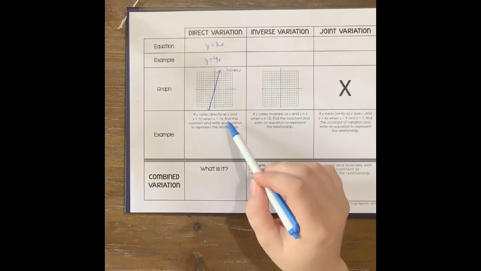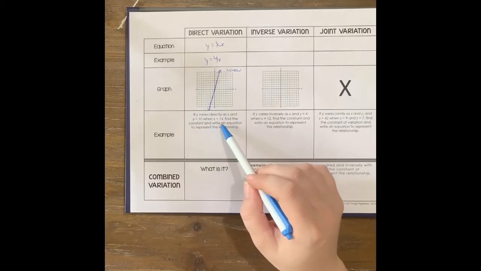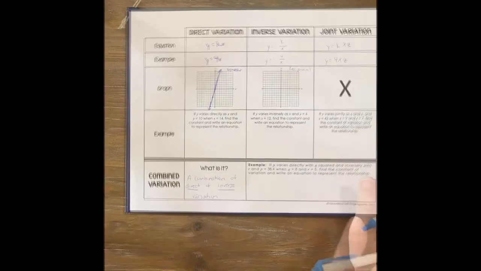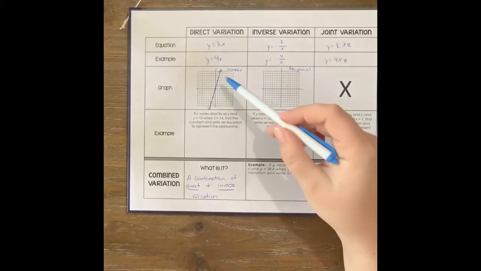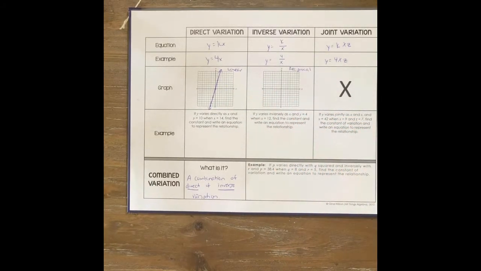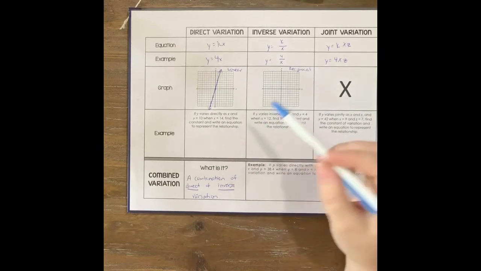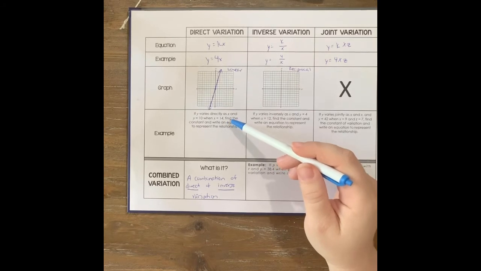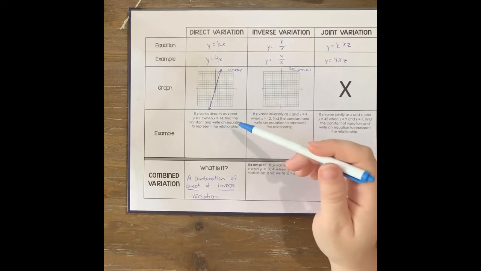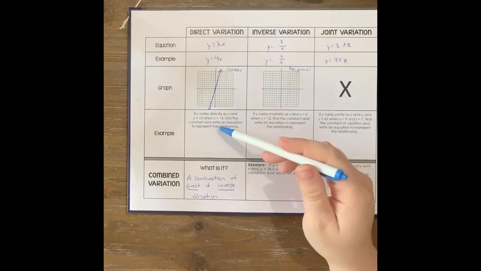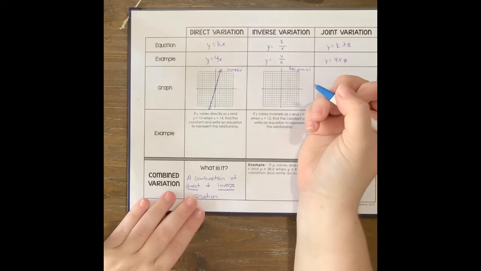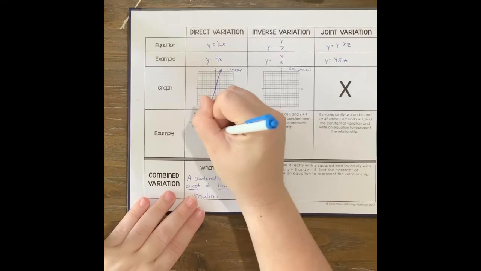If y varies directly as x and y equals 10 when x equals 14, find the constant and write an equation to represent the relationship. All right, so this is the graph of the linear function, or the direct variation function. An example: if y varies directly as x and y equals 10 when x equals 14, find the constant, which is your k, and write an equation to represent the relationship.